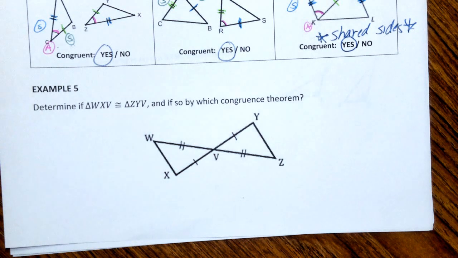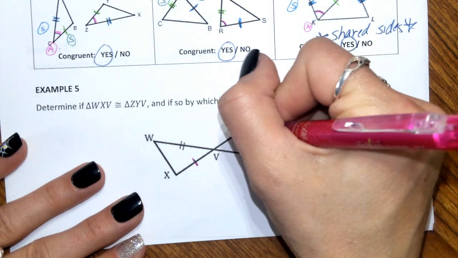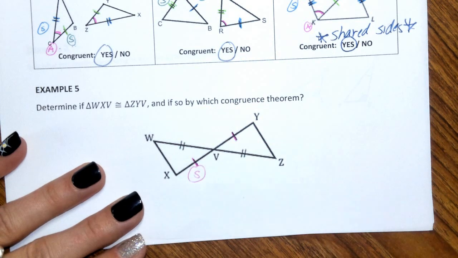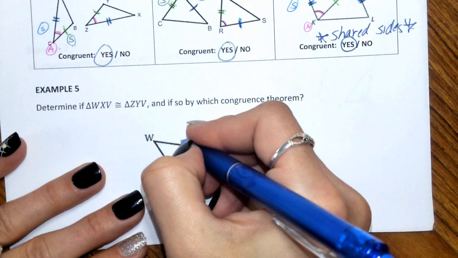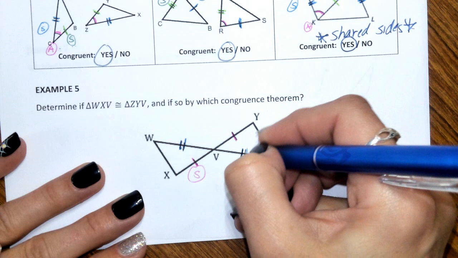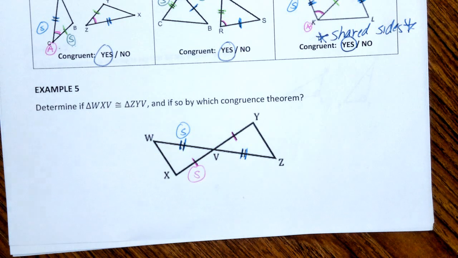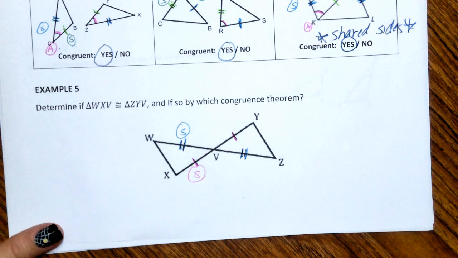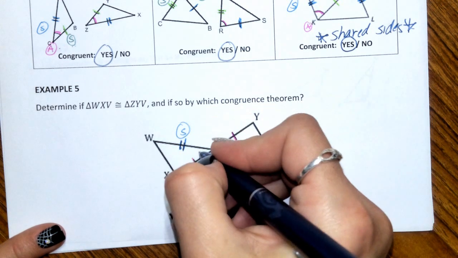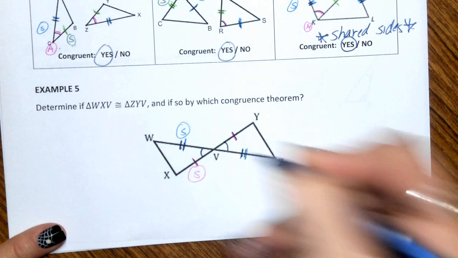The last one here, we're going to determine if these are congruent or not. All right, easy enough. We got a side here and a side here. So we got a side. Cool. All right, I see another pair of congruent sides. So we have another side. I don't have any angles. Or do I? This is another thing you are going to have to see on your own. It will not be given to you. Some of you are already looking at it going, I see it. We do have a pair of congruent angles.